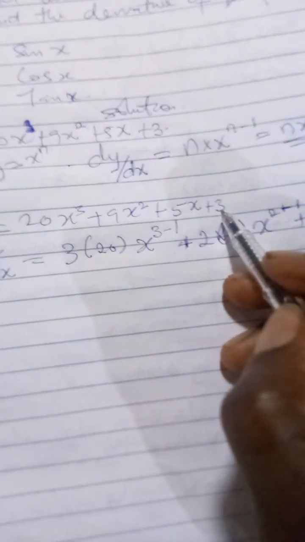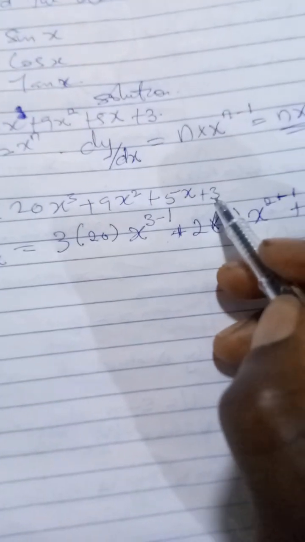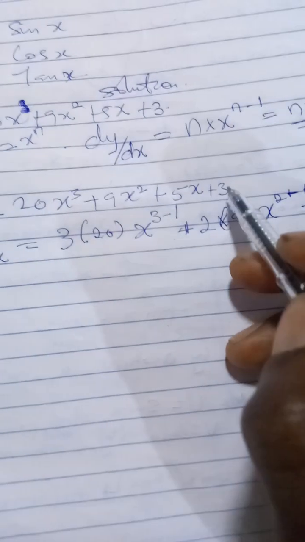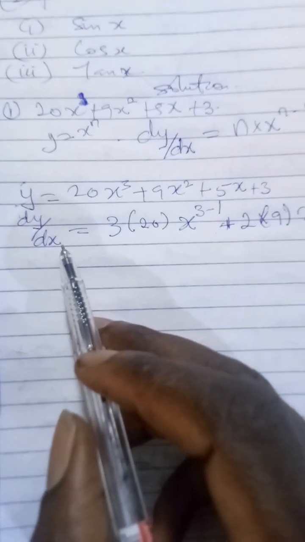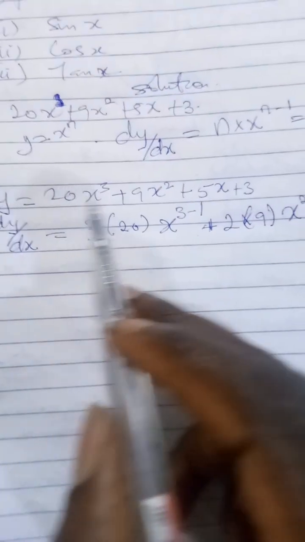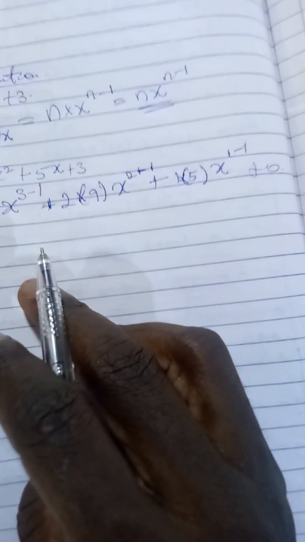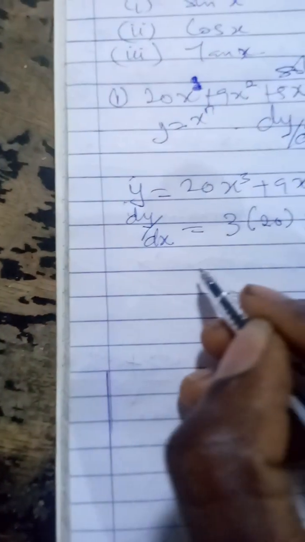This one that doesn't have x, you leave it. Are you getting it now? You leave it because it becomes 0. It's called a constant, and it becomes 0 because it doesn't have x. Because we are differentiating with respect to x, any number in the equation that does not have x becomes 0. Are you getting it now? So let's continue with the formula.